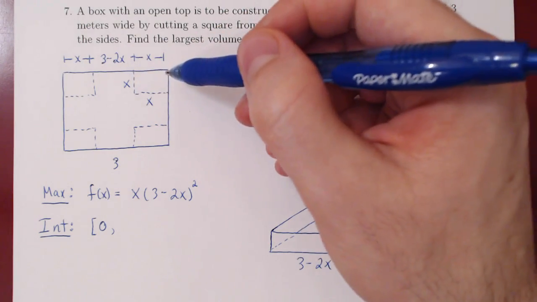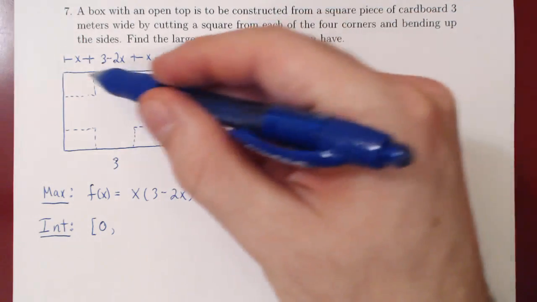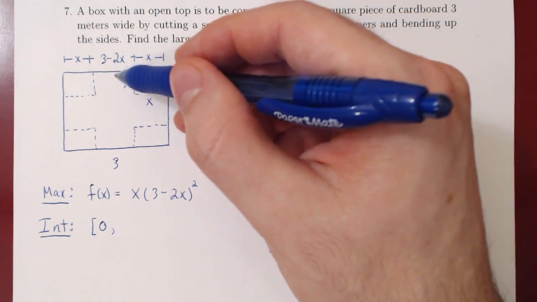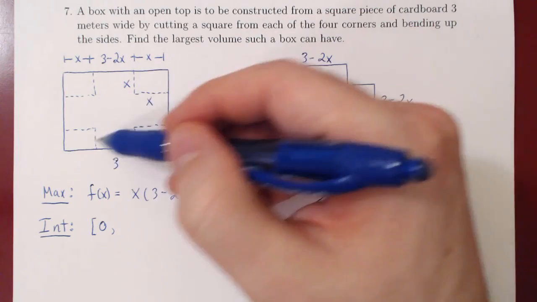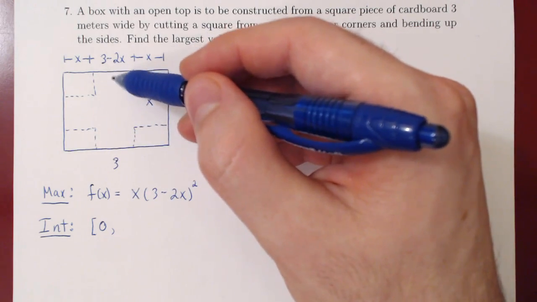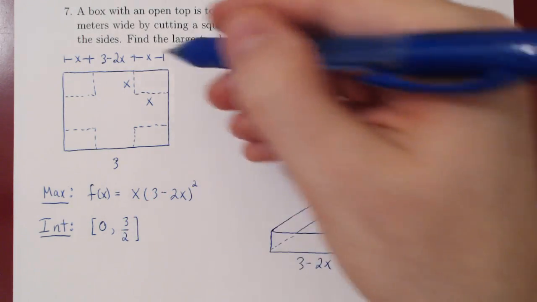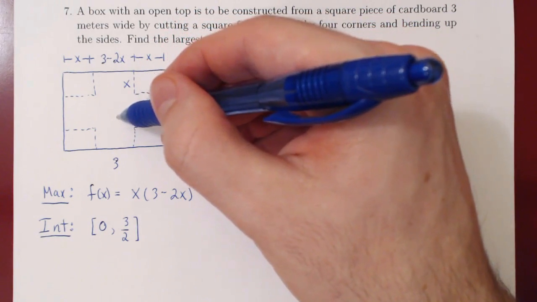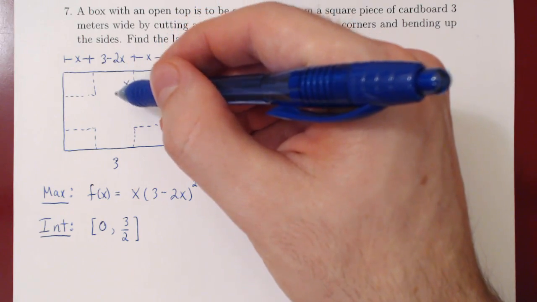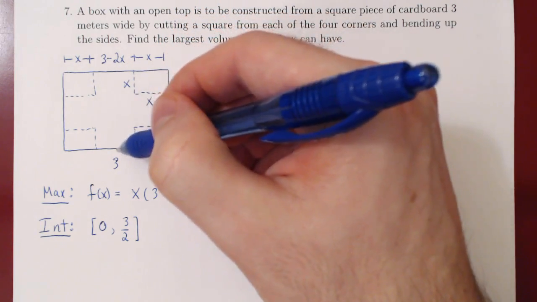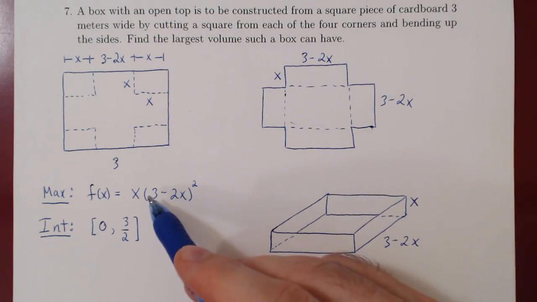what's the largest possible value of x? Well, because you're cutting at both ends of a side an amount of x, the largest amount you can cut is when you meet the side midway. And so the length is 3, so the midpoint is 3 over 2. So x is at most 3 over 2. But once again, if you cut off a square from each corner with a length of 3 over 2, you're removing everything. So you're left with nothing, and you'll have 0 volume, which is again obvious from the function.